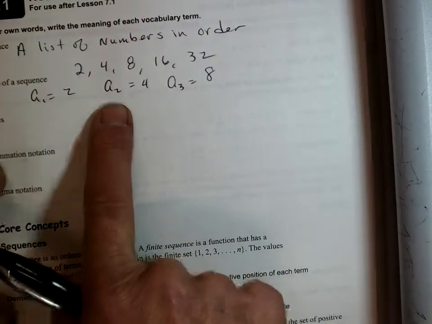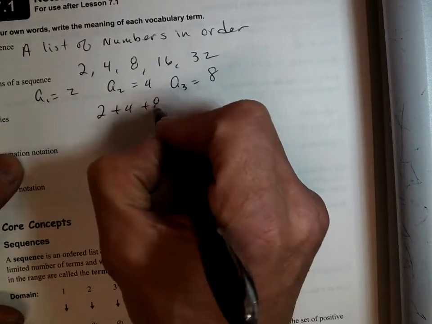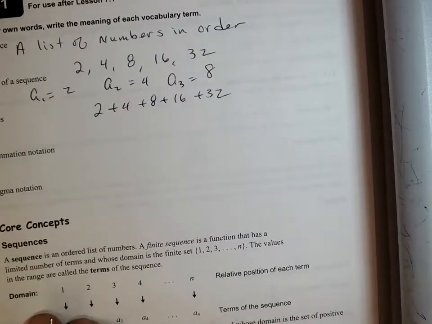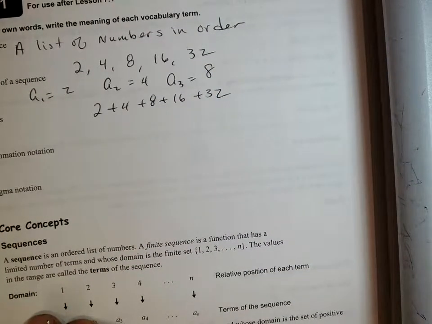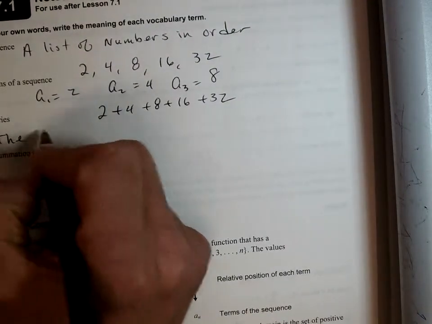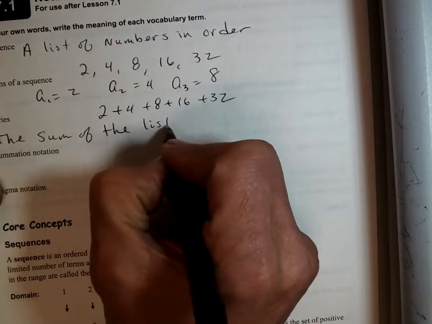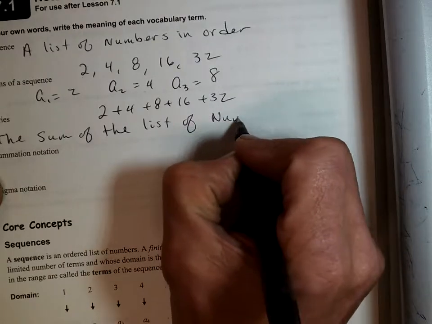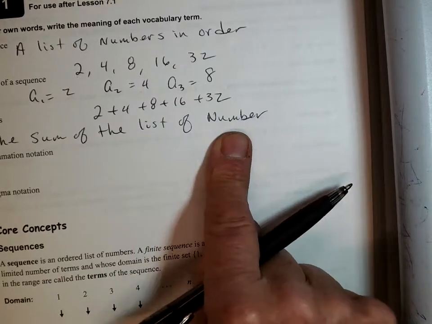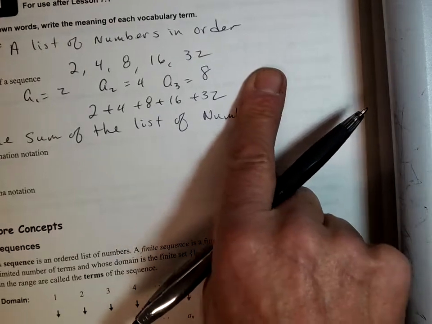Now, if I change this problem to 2 plus 4 plus 8 plus 16 plus 32, that's a series. So the difference is the series is just to add them all up. So a series is just the sum of the list of numbers. So the difference is you can get an answer. With a series, you can get a single answer because you can add them all up. With a sequence, you're just listing numbers, right? One after the other.